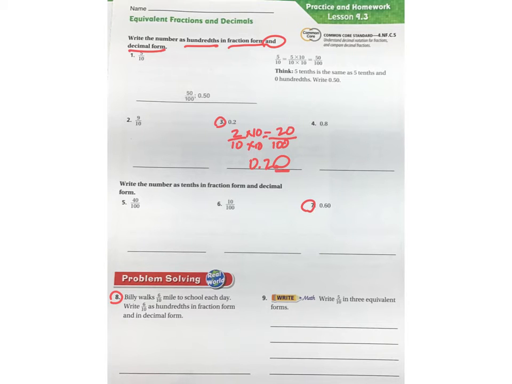Okay, the directions for the second section say, read it. Write the number as tenths in fraction form and decimal form. Let's look at number 7. So it's written as 60 hundredths. So we are writing it in tenths, right? Mm-hmm. So let's look at the decimal place. What is in the tenths place? 0. Yeah, we have a 0 in the ones, a 6 in the tenths.